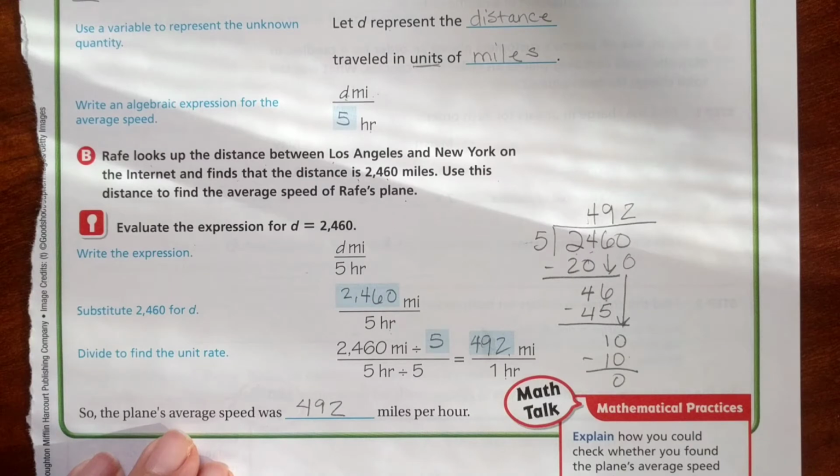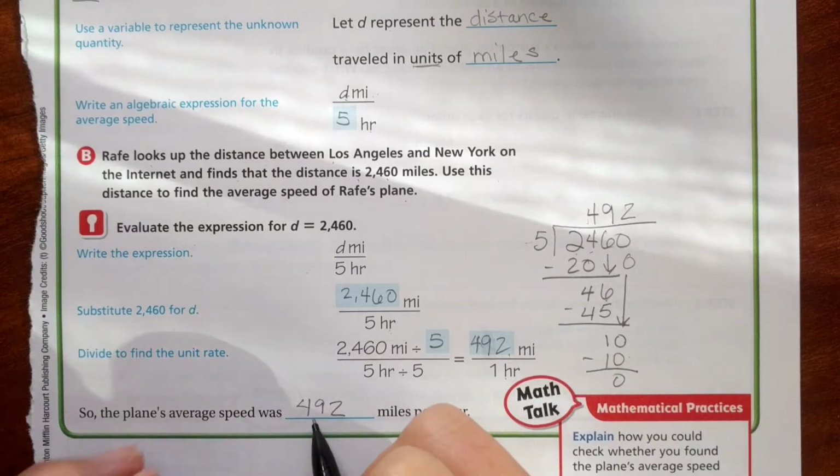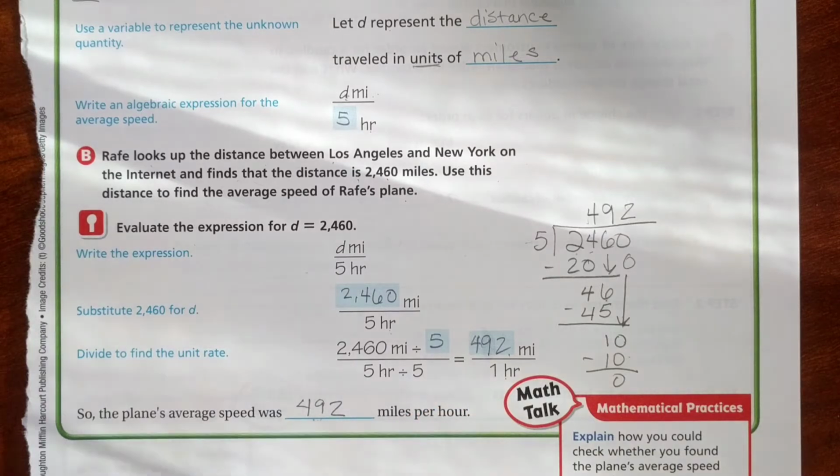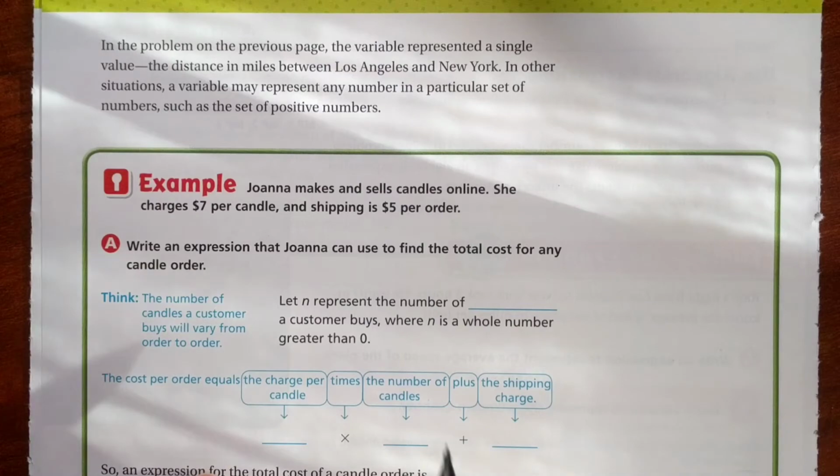So just to give you context, a car going down the highway is going about 60 miles an hour. This is, what, 9 times that fast? Not quite. 8 times that fast? 8 times as fast as a fast-moving car. Planes go really quick.